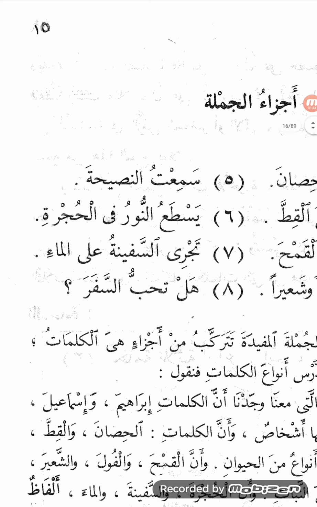Moving on to the fifth example, سمعت النصيحة. I heard the advice. سمعت, I heard. النصيحة, the advice. Sixth example, يسطع النور في الحجرة. The light is shining in the room. يسطع, shining. النور, the light. في الحجرة, in the room.